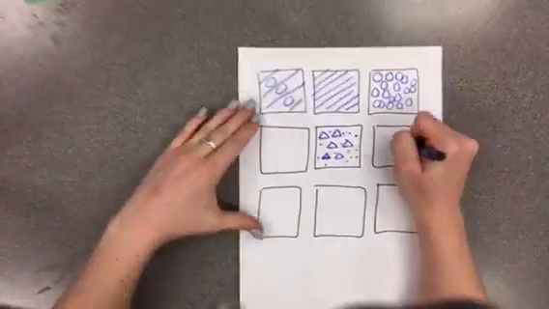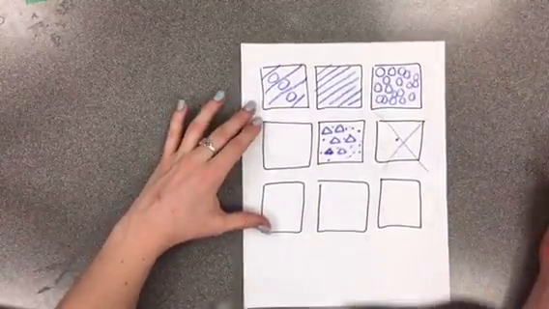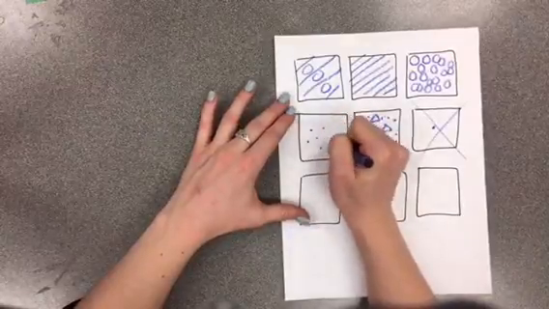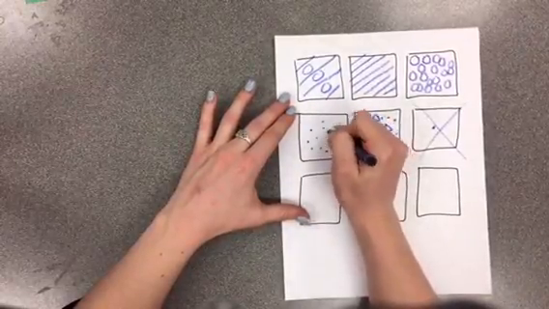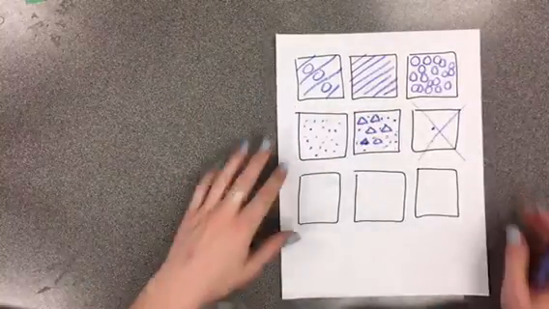Now, if I just had one dot in my square, that would not be a pattern. That's only one dot. I need to make many dots over and over and over, and that would be a pattern. I'm repeating the dot over and over.